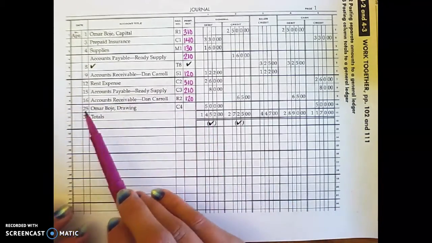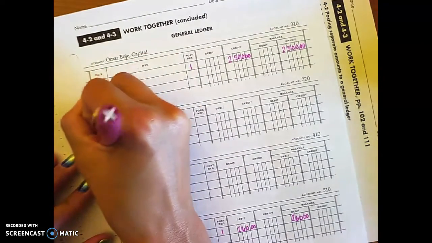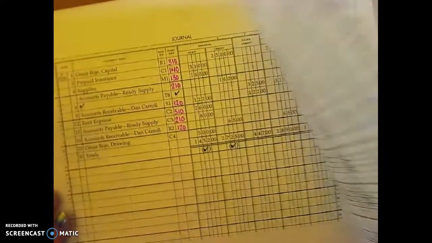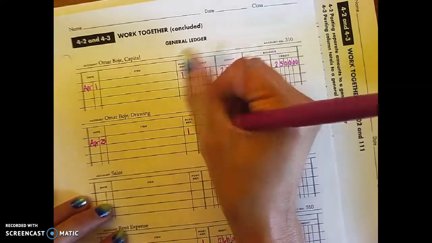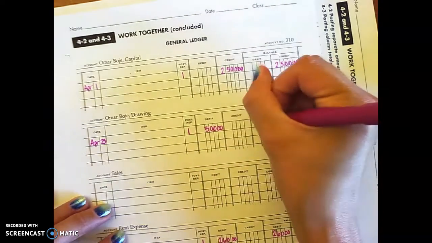The last one we have to post individually is on the 25th to Omar Drawing. So let's find his account. There we go. So this was April 25th for Omar Drawing. And that's a $500 debit. And then that will also be his new balance.